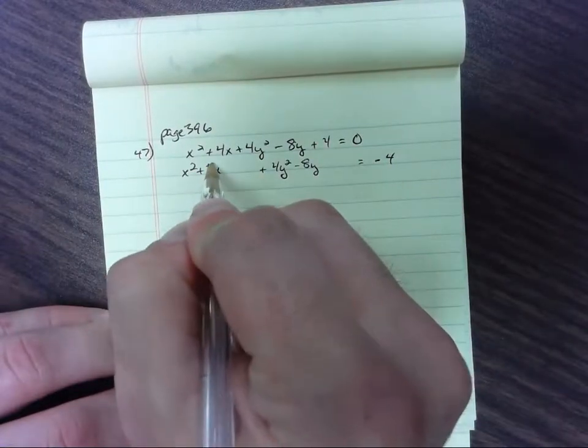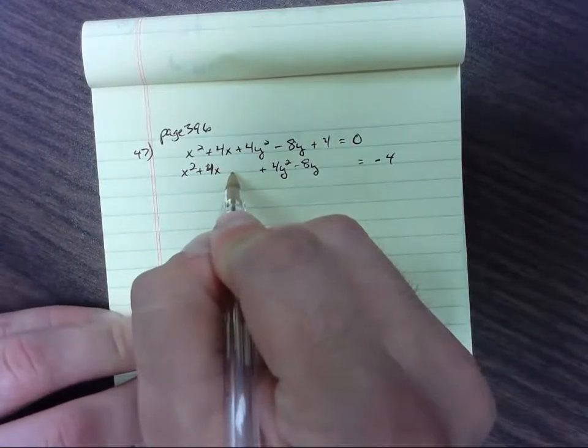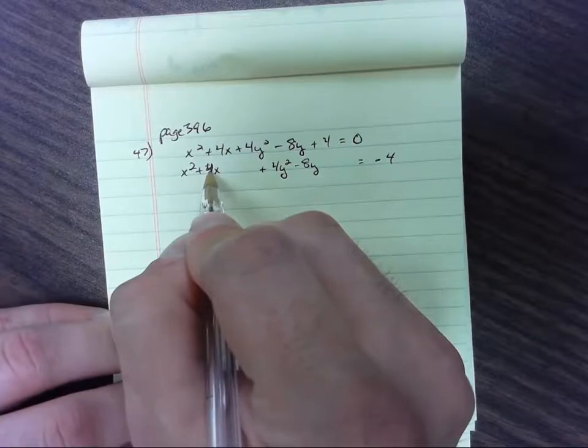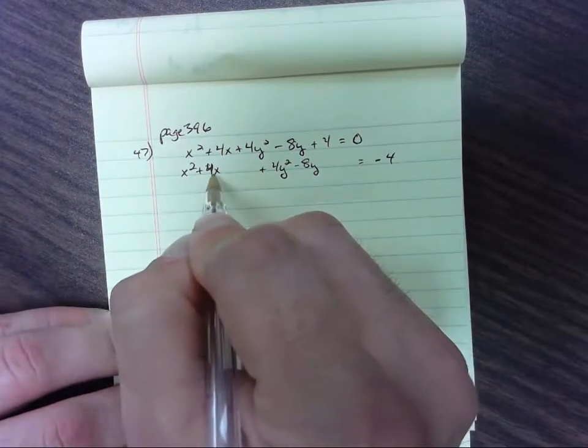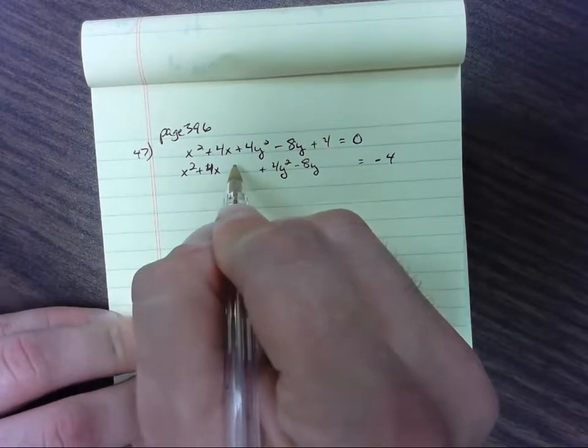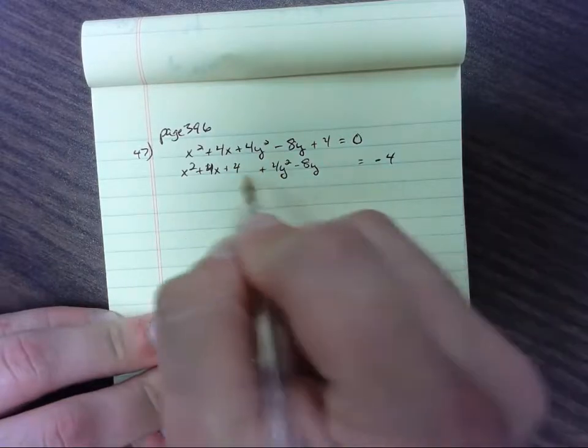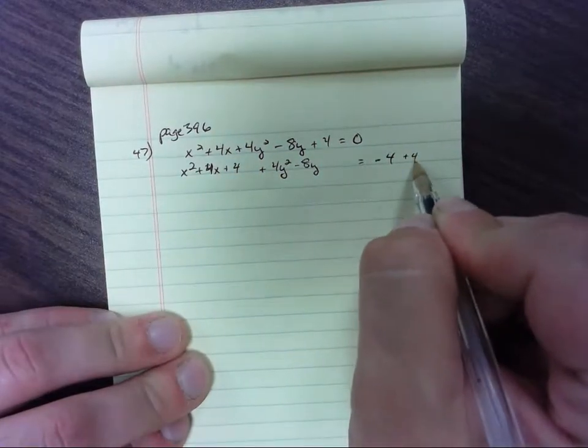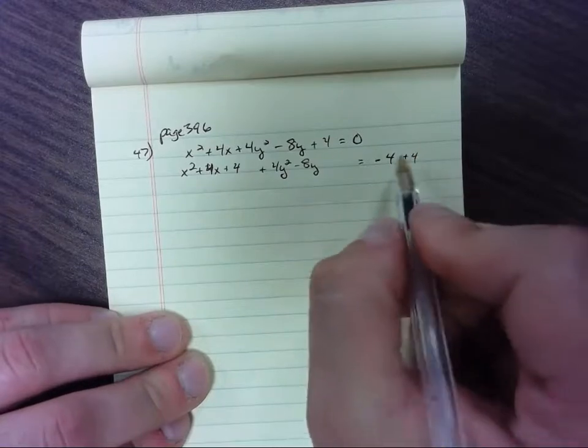Now we need to figure out what number will go here, and you do that by completing the square. Take half of 4. Half of 4 is 2. And then square that 2 and you get 4. If I add 4 here, I have to add 4 over here as well. Those will essentially cancel each other out.